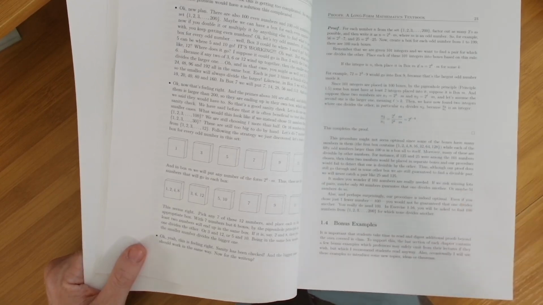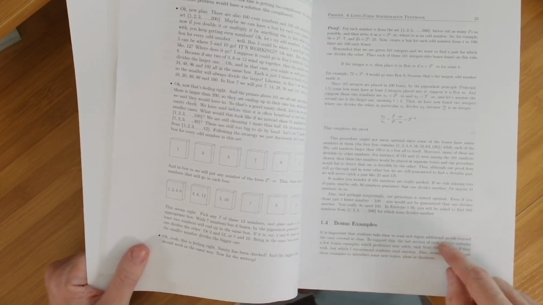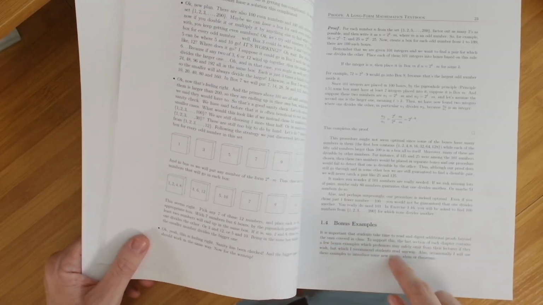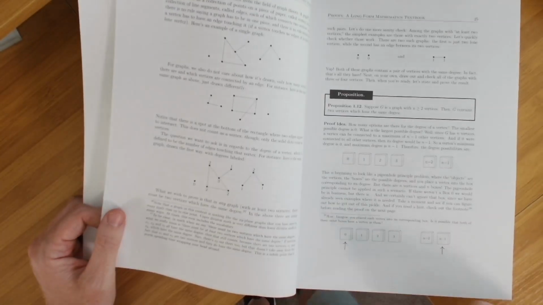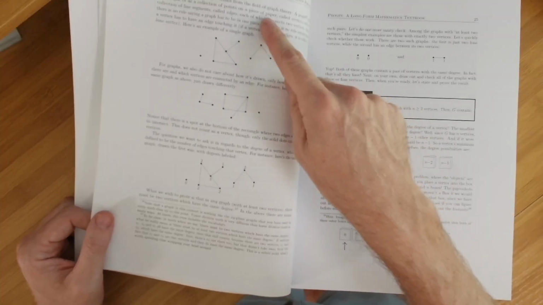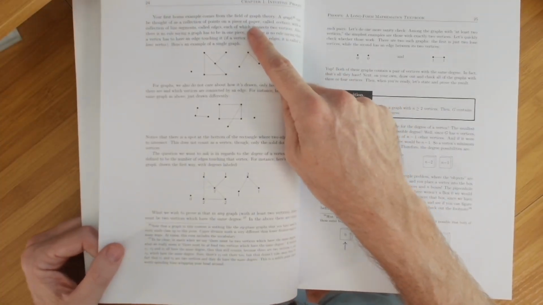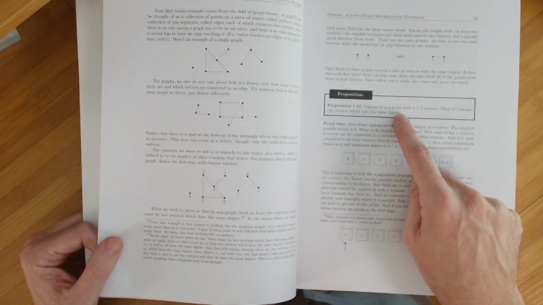And I start just like with the monologue I just gave. It is important that students take time to read and digest additional proofs beyond the ones covered in class, blah, blah, blah. And then I get into the actual bonus examples for this chapter. And you can tell, so this is where I'm starting the pre-work to lead up to the first bonus example. And this is where I start the first bonus example.